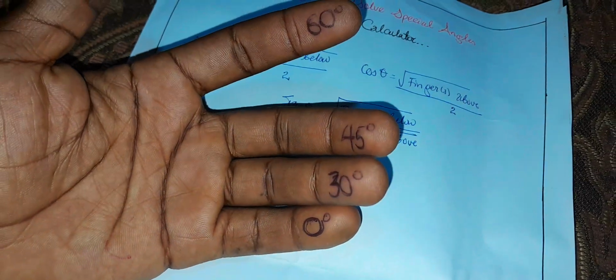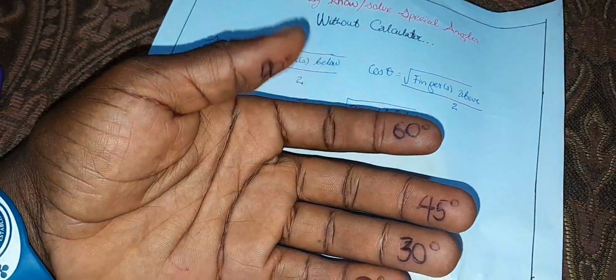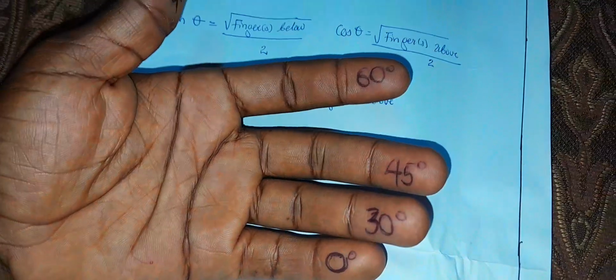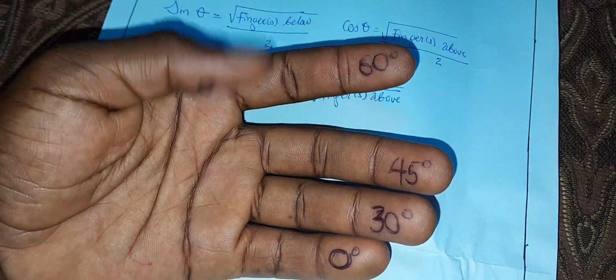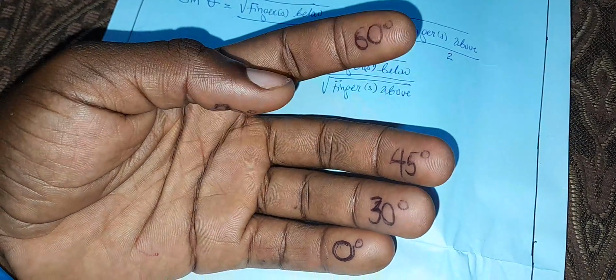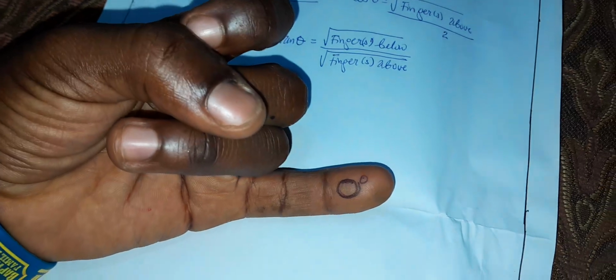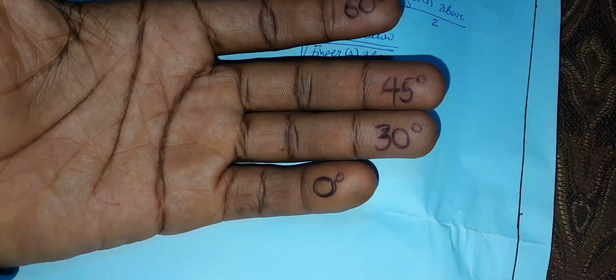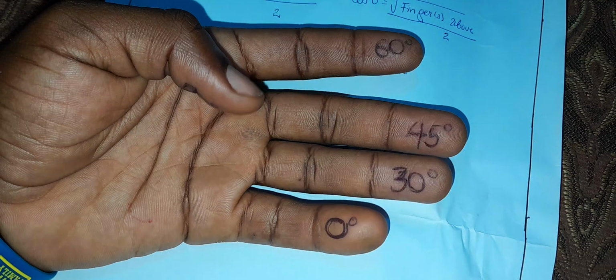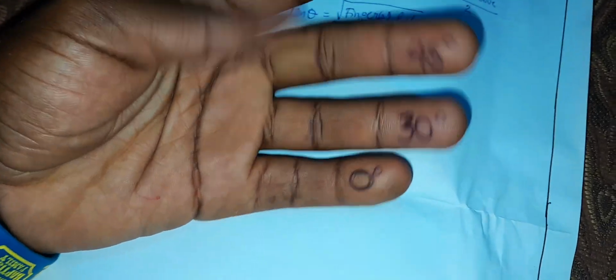Now let's talk about the cos. The same way we did for the sine, we're going to do for the cos. The only difference is that it is the fingers above over 2. So cos 0: how many fingers are above 0? We have 4 fingers. 1, 2, 3, 4. So it means square root of 4 over 2. The square root of 4 is 2. So 2 over 2 is 1. So cos 0 is 1.